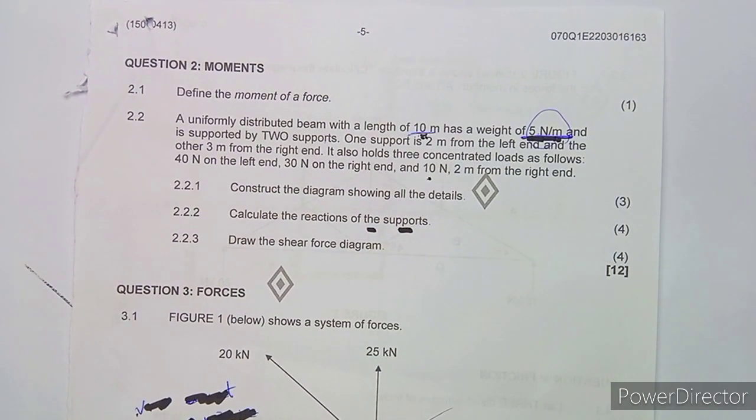So as you can see, it's actually 12 marks for this. That's 12 marks. So that's how they ask these questions on moments, engineering science N3.